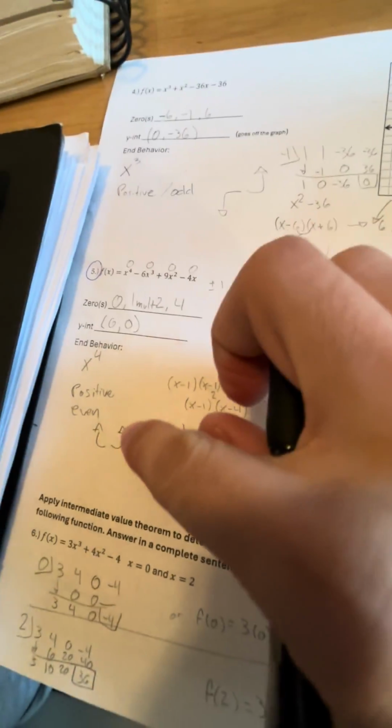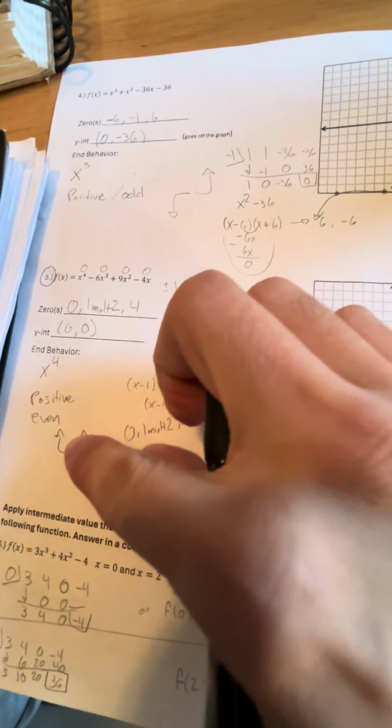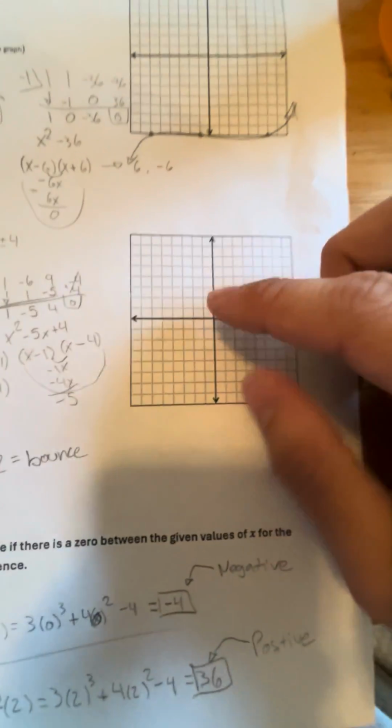So it starts going up, or it starts coming down from up, but first we gotta plot our zeros.